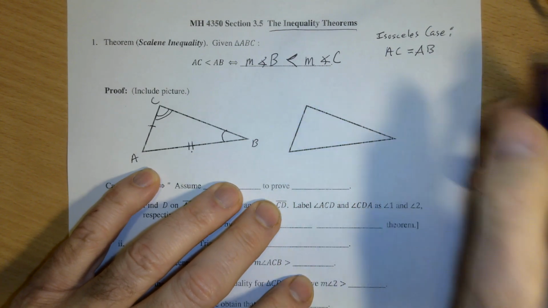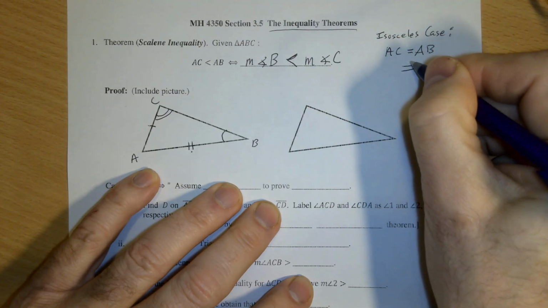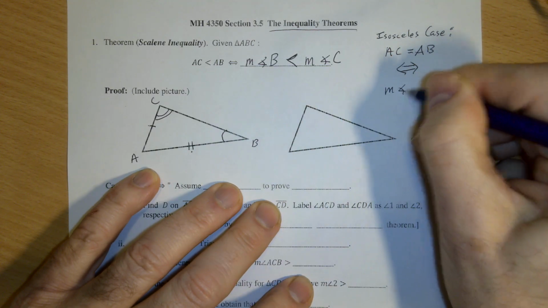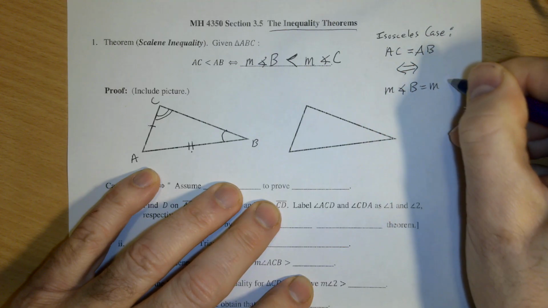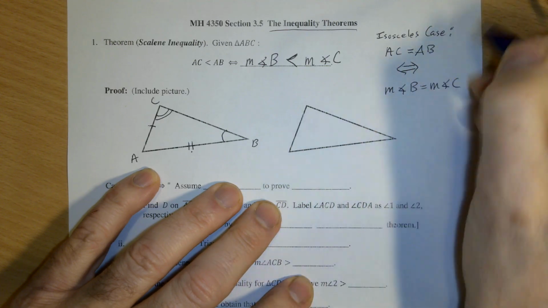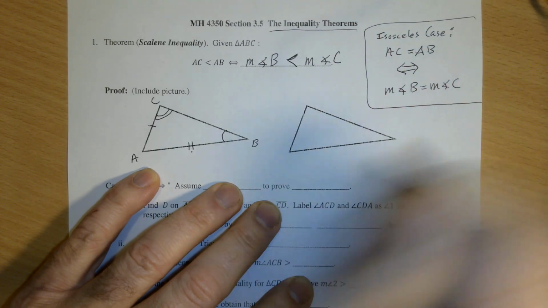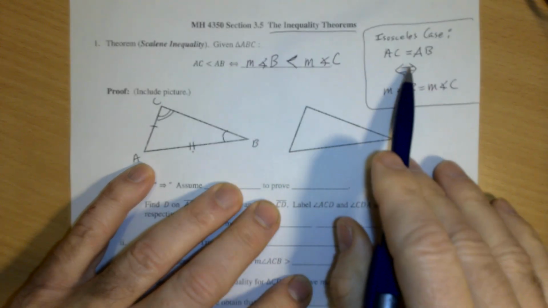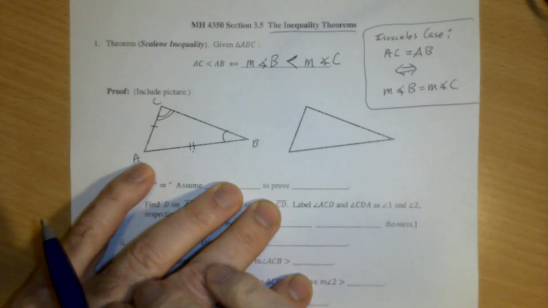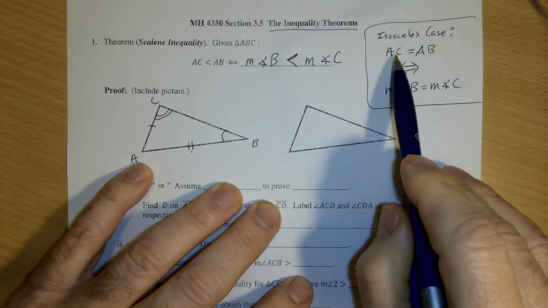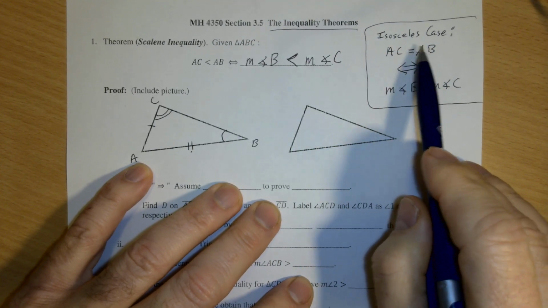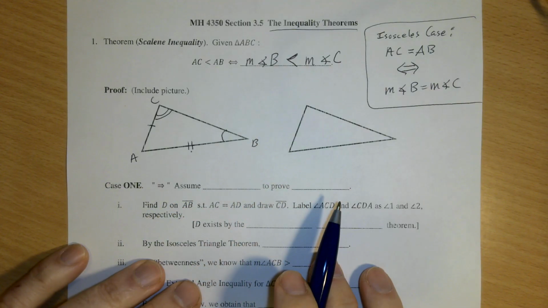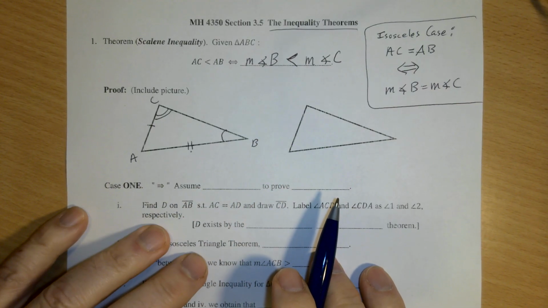That is true if and only if the measure of angle B is equal to the measure of angle C. That's the isosceles case. So really for this theorem, we're going to assume that it's not the isosceles case. So either one side is bigger than the other or the other side is bigger than the first. All right, let's get through this proof.